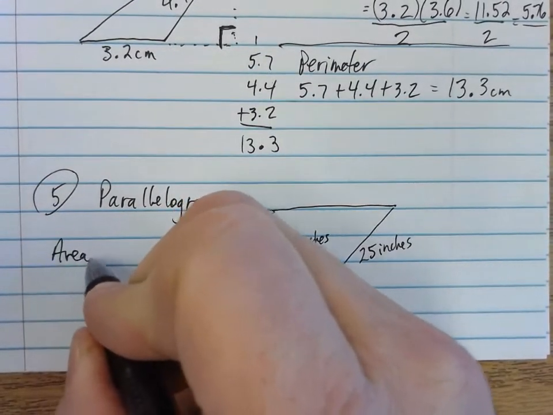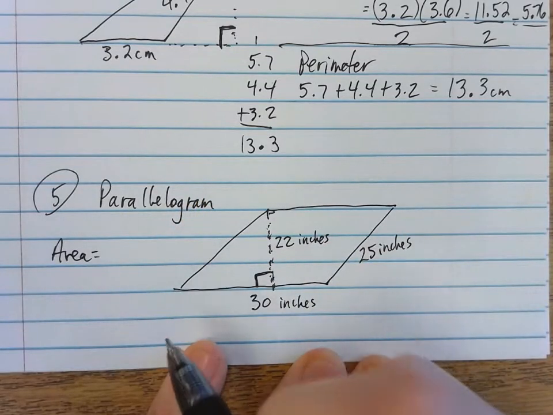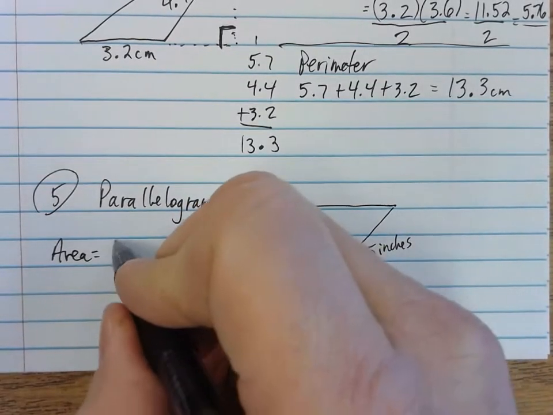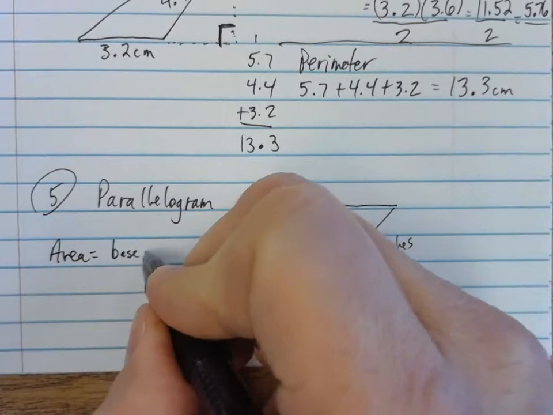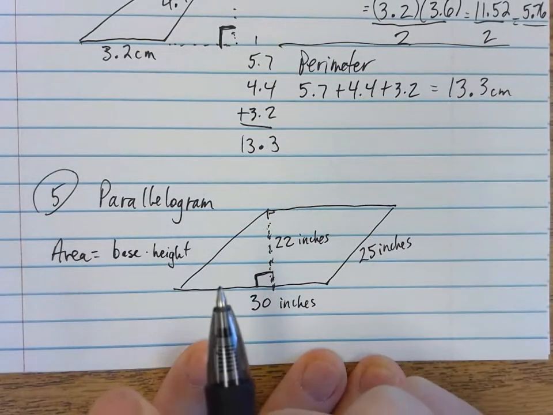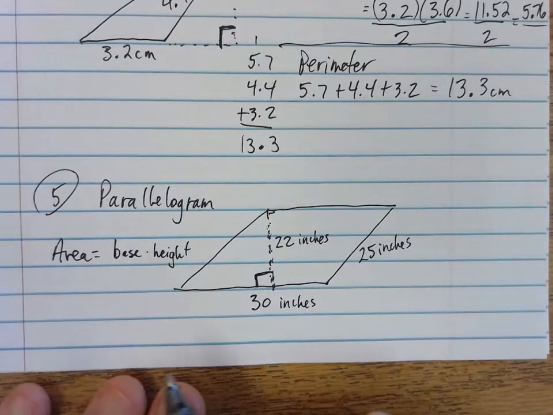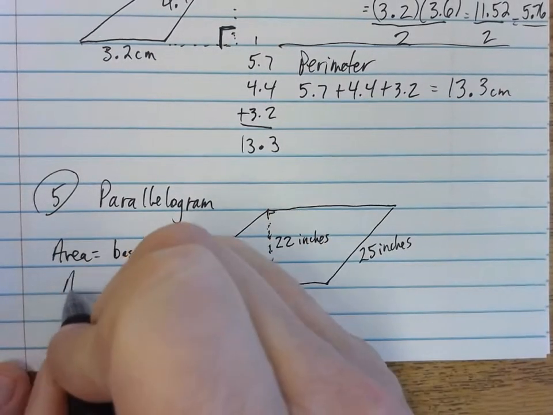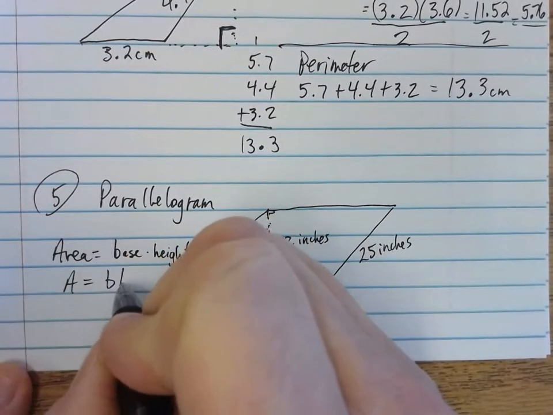All right, so the area for a parallelogram is base times height. Okay, base times height. And of course, we just talked about that up there on the triangle, so you don't divide this by 2. You just do b times h. So you may see it like that.